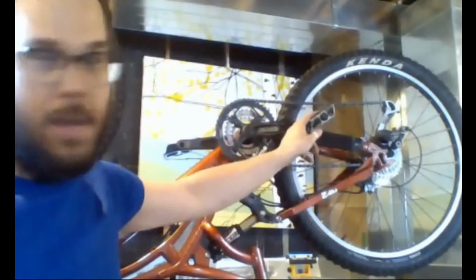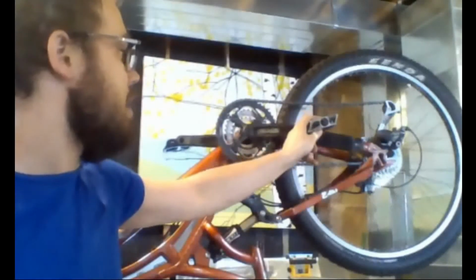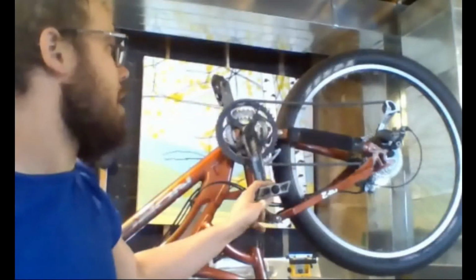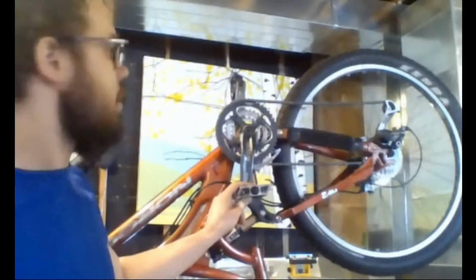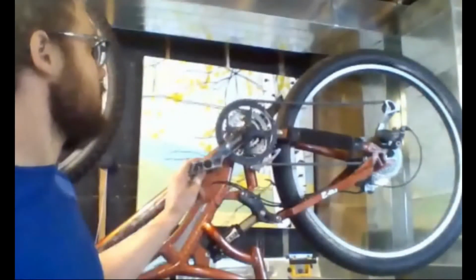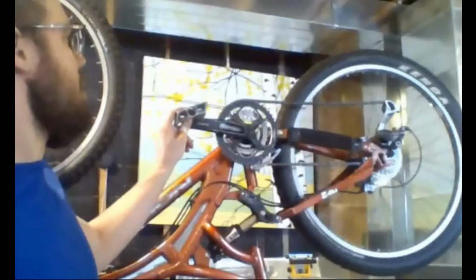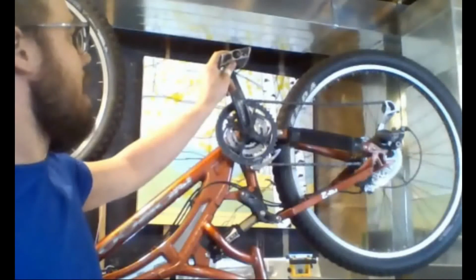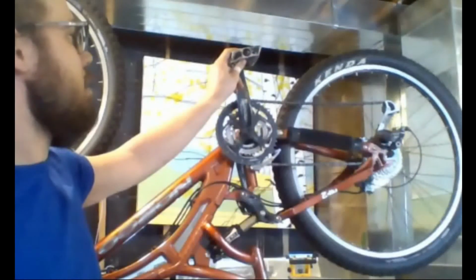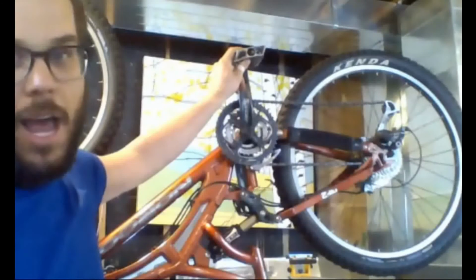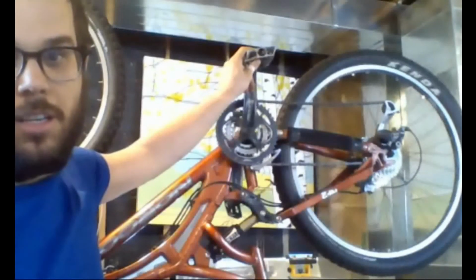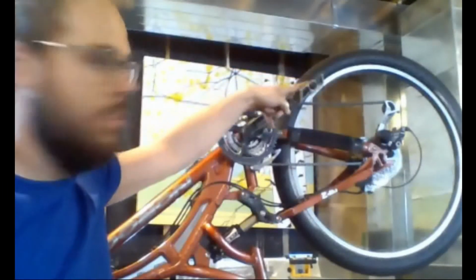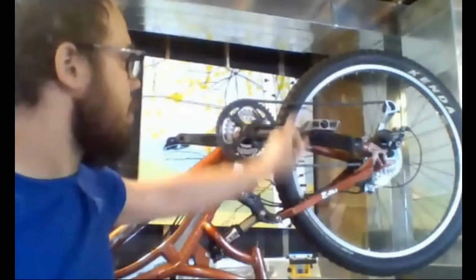So watch, I'm going to turn this pedal through the system, and notice that as I turn this around, you can count how many rotations the back wheel makes. So that looks like one rotation. There's two rotations, three rotations. How many rotations is it going to make once I finally get the pedal back to its final location? It's going to be about 4 rotations, right?